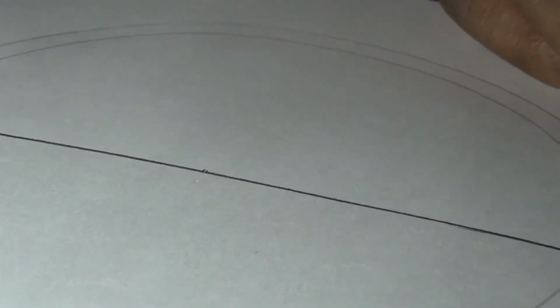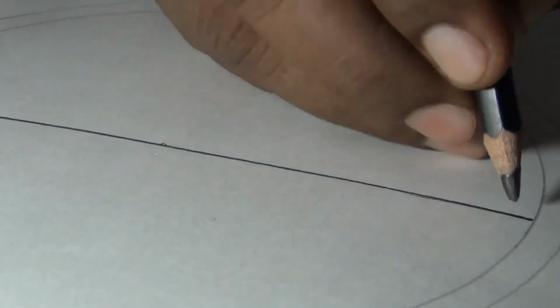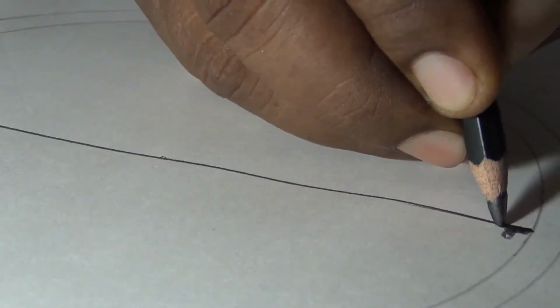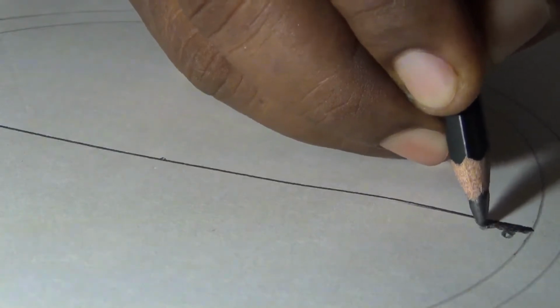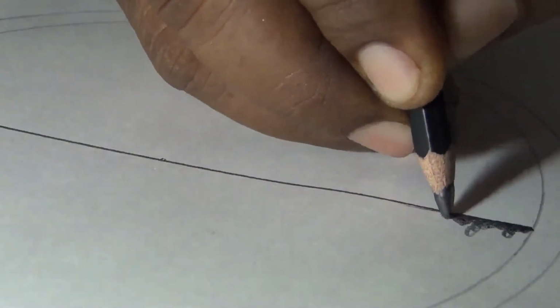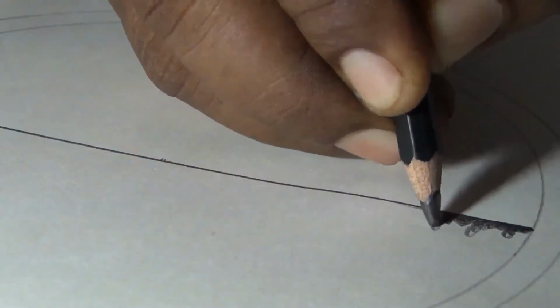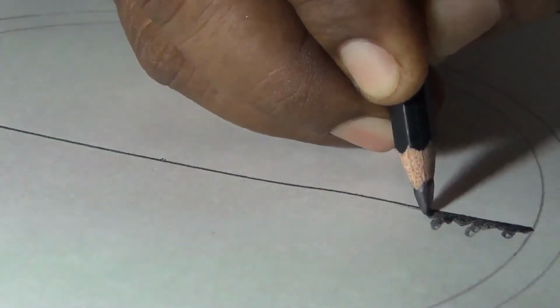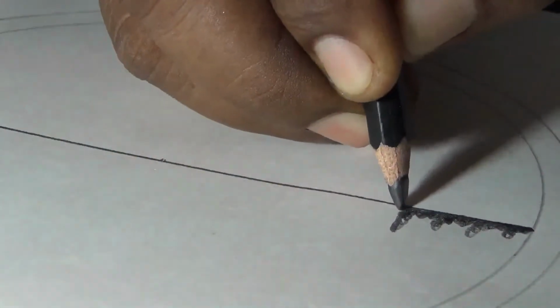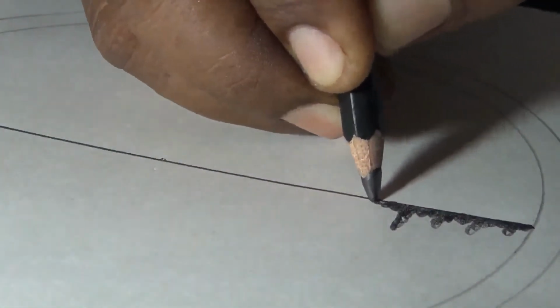So I'm making here some plants. From far view it will look like trees are there. Very simple. If you are a beginner, definitely you can do this. So let us do.